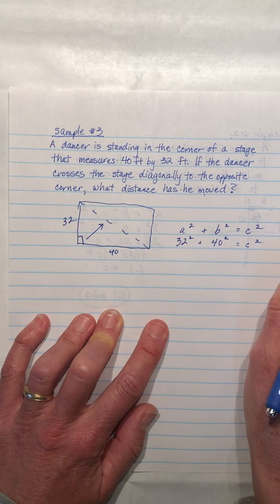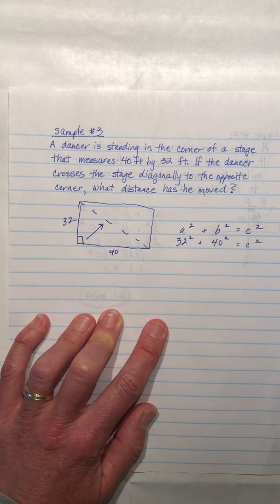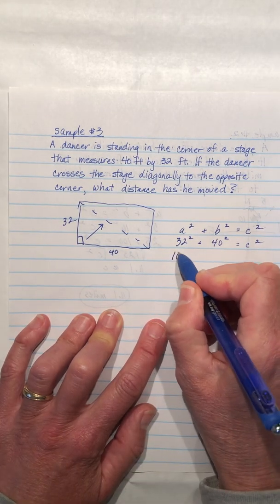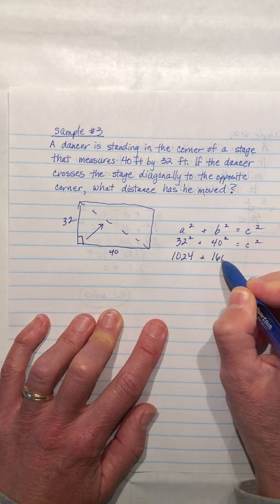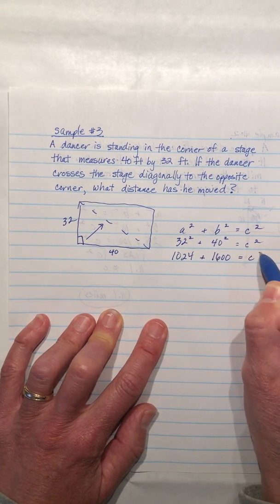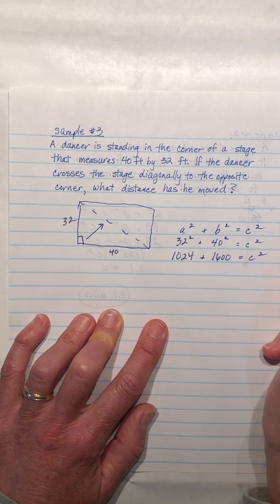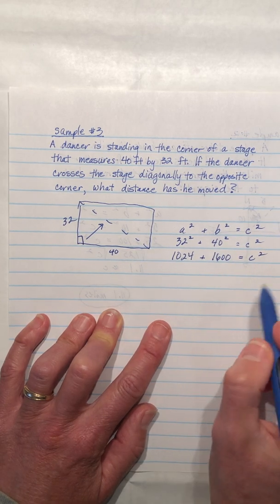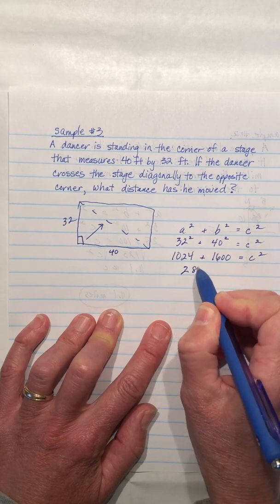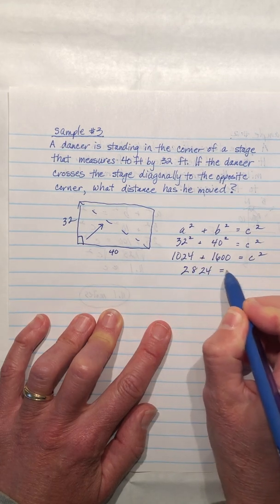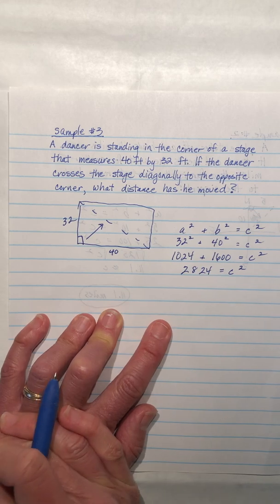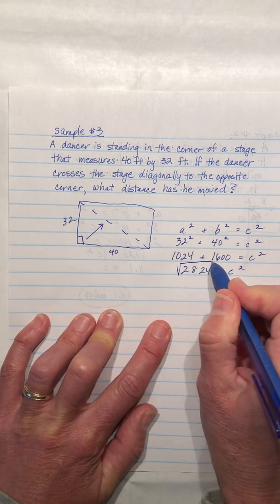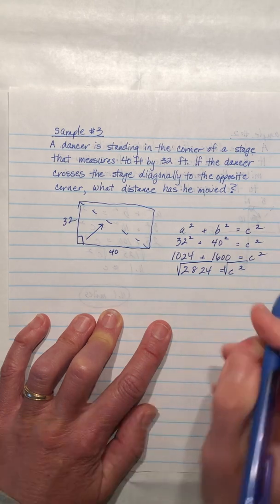Let's see. 32 squared is 1,024, plus 40 squared is 1,600. When I add those two together, I have 2,824 equals c squared. Again, I must take the square root of both sides to be done.